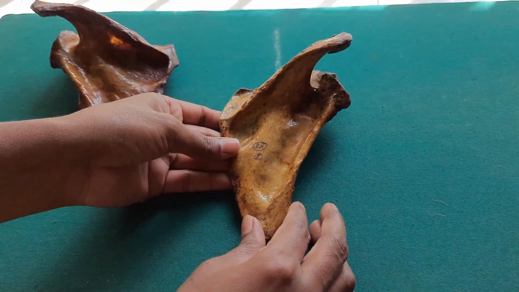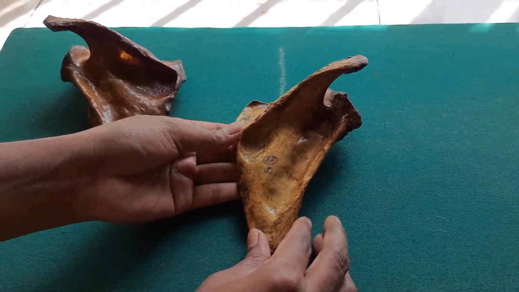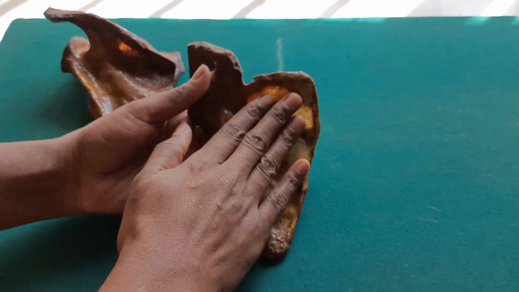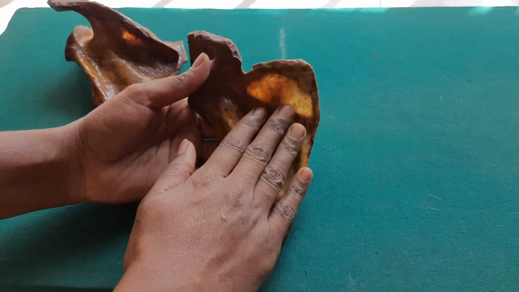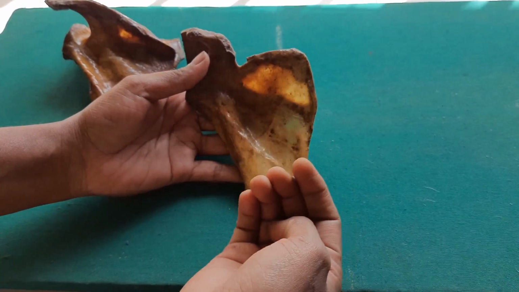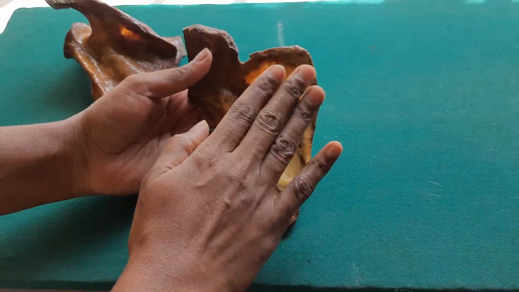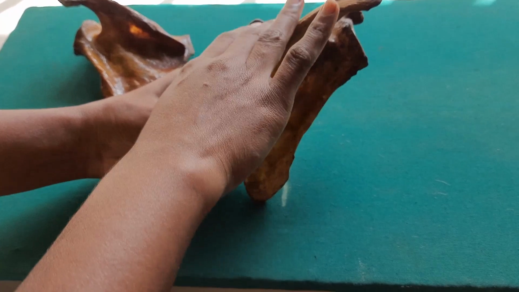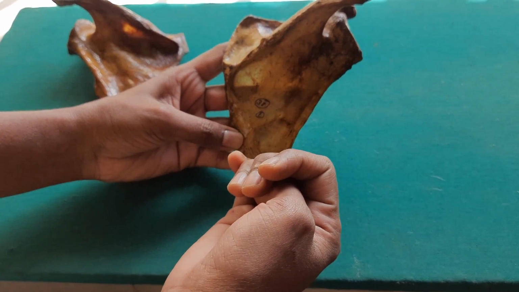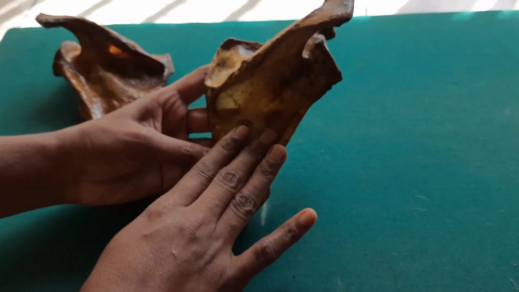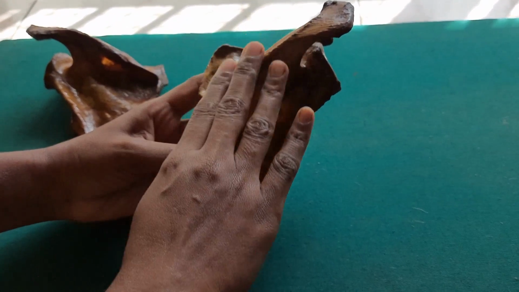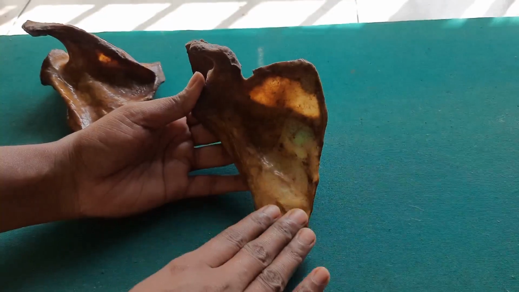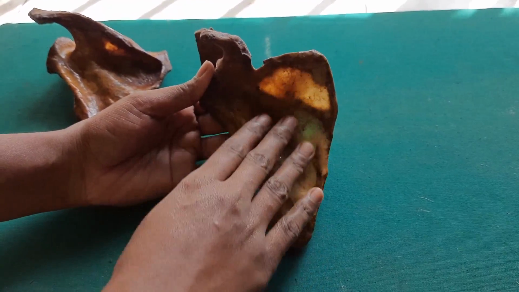Let's move to the features of the scapula. The scapula has two surfaces: the dorsal surface, and the costal or ventral surface. The costal or ventral surface should be anterior and it is relating to the ribs. That's why it is called the costal surface. And this is the dorsal surface. The dorsal surface should face posteriorly or dorsally, so it is called the dorsal surface. The dorsal surface appears to be convex in nature, and the ventral or costal surface is concave in nature.